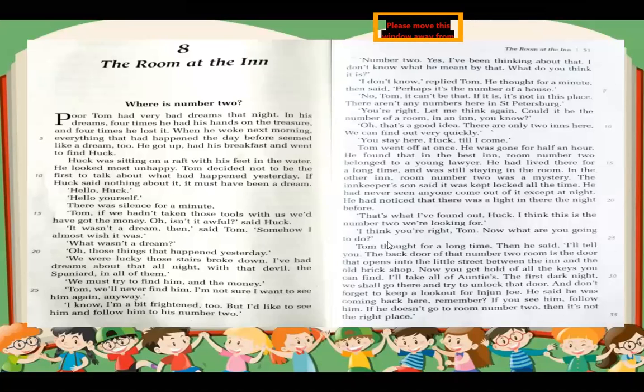Then Huck asked Tom what he was going to do with that room, or what he was going to do next. Okay, Tom thought for a long time. Then he said, I'll tell you. The back door of that number two room is the door that opens into the little street between the inn and the old brick shop. So the back door of room number two of the inn opened into the little street between the inn and the old brick shop.